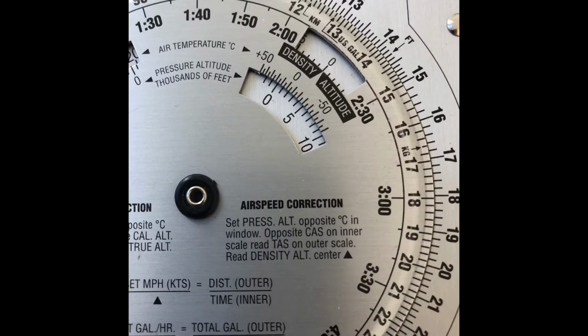So we're going to figure it with the computer. So how do we go about that? Well, on the front side of the computer again, we have some instructions. So always read your instructions and follow your instructions and you'll come to the right answers.